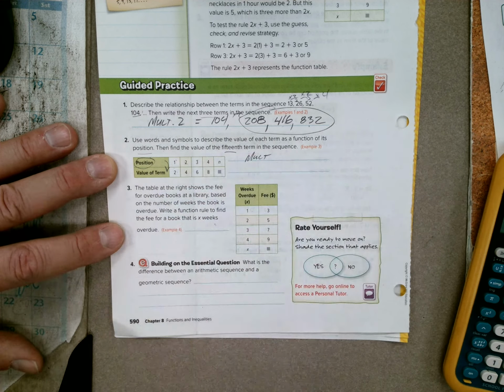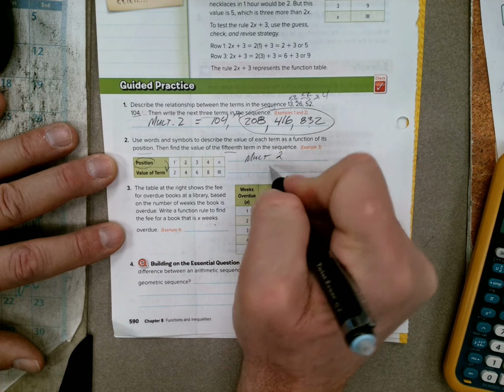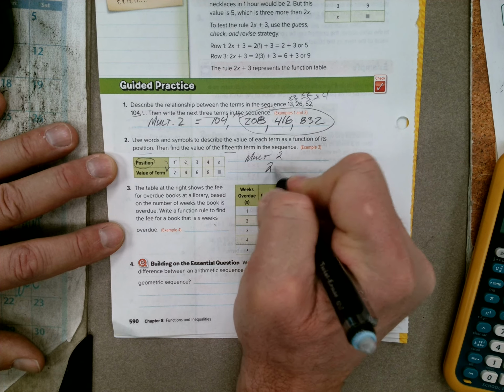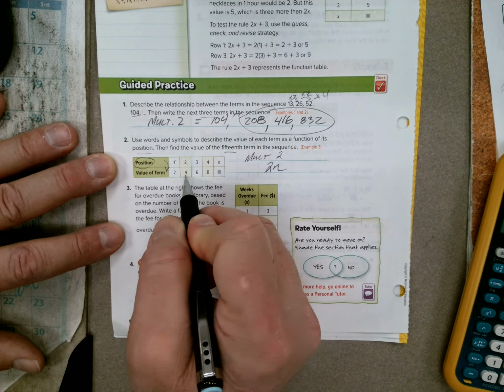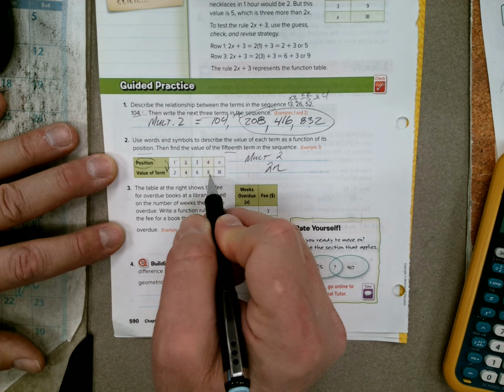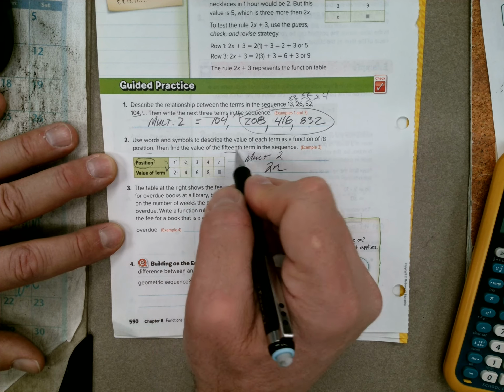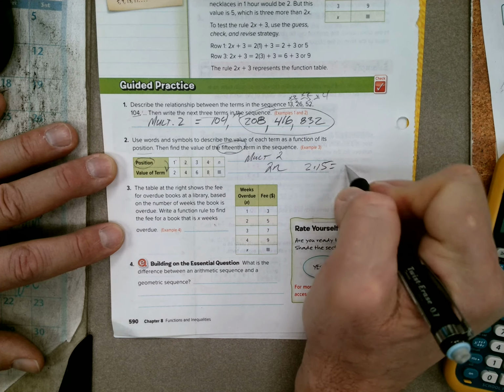So if we were to write a function rule, we're multiplying by 2, we would write 2n. 2 times a number will give us any one of these. So 2 times any number of the position. 2 times 4 is 8. I don't want that one. I want the 15th. So they're asking us, what's 2 times 15?